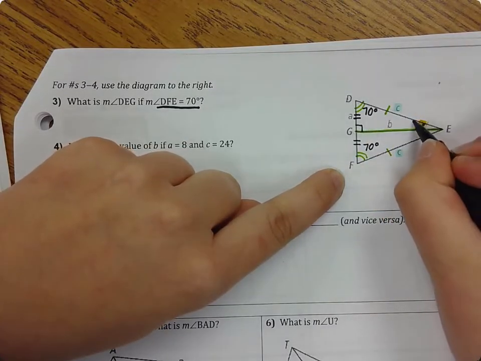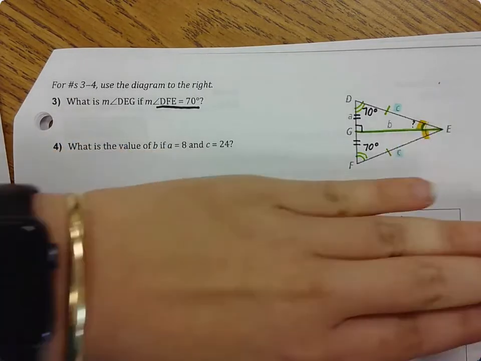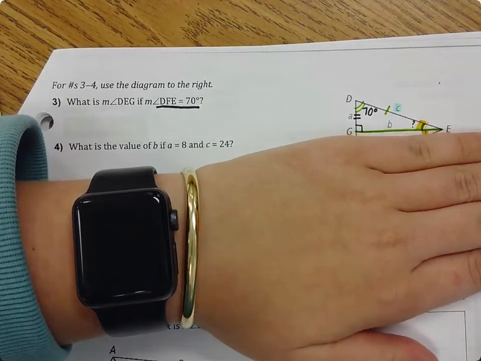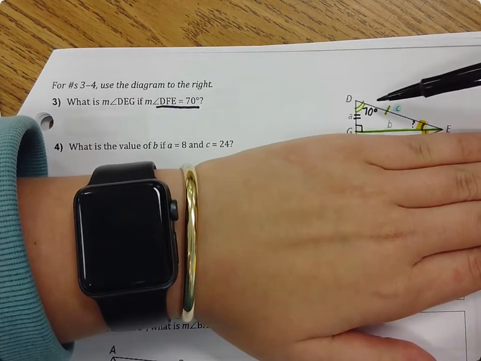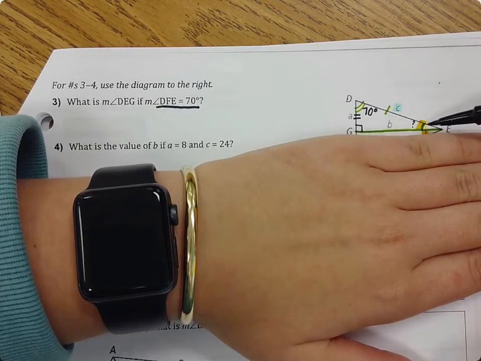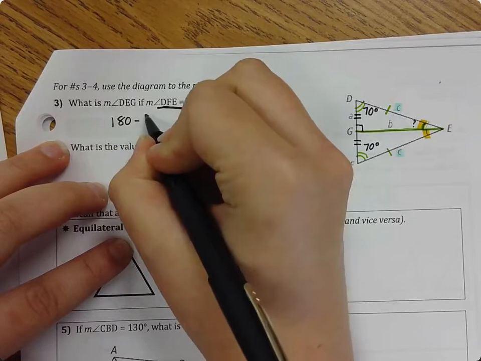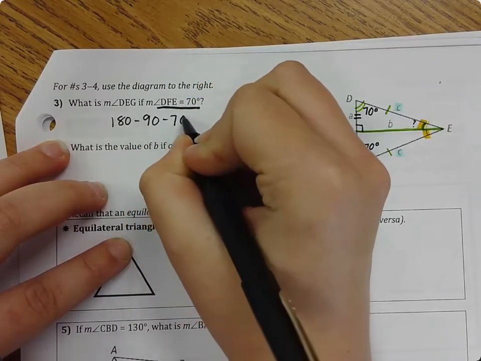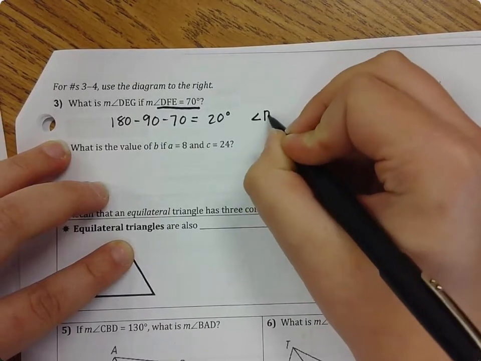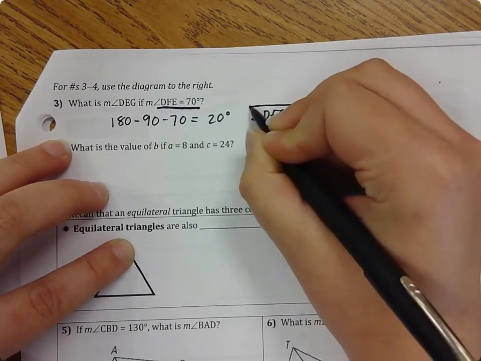And now I'm ready to go ahead and solve for my missing angle, because now I can look at just my top triangle. We know this is 70 degrees. We know this is 90 degrees, and now we can find our missing angle. So I'm going to do 180 minus 90 minus 70 equals 20 degrees. So angle DEG equals 20 degrees.